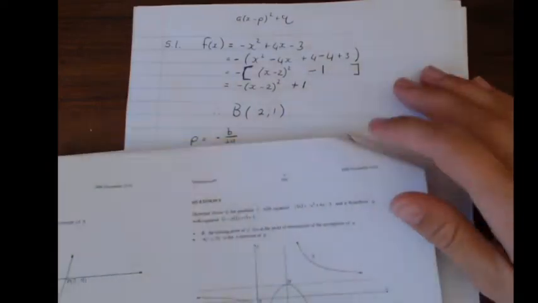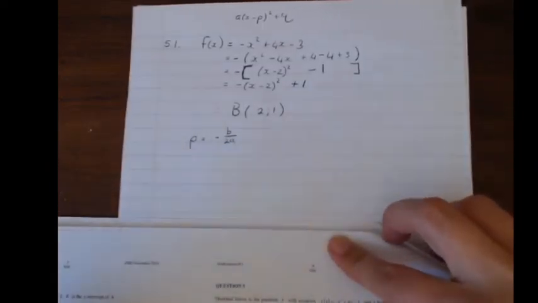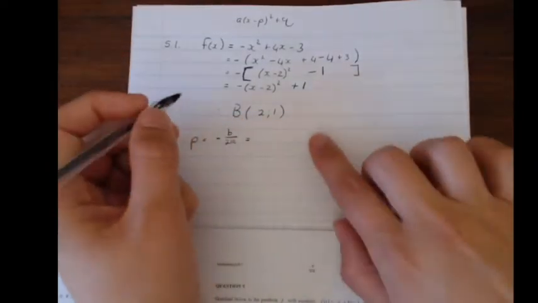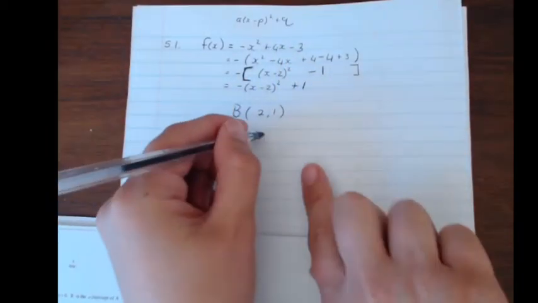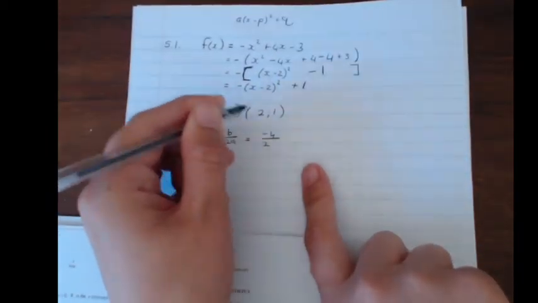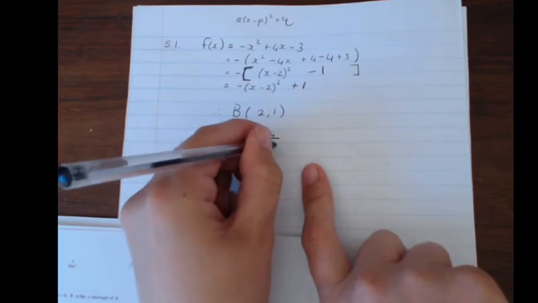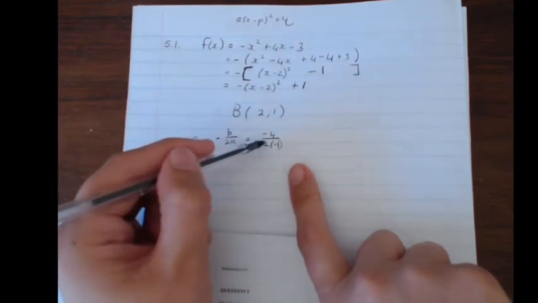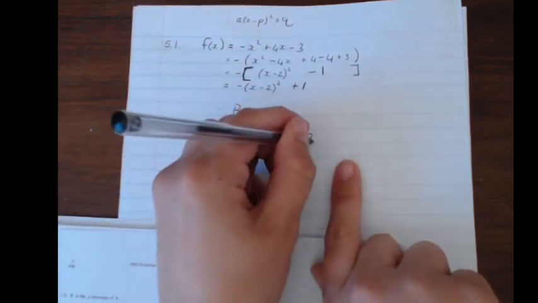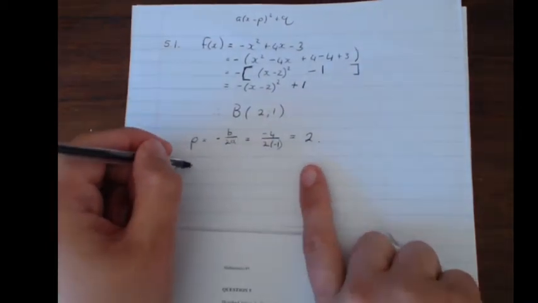So I get my p value from that, and the b is 4 here, so I have -4 over 2 times negative 1, so negative 4 over negative 2 is obviously positive 2.